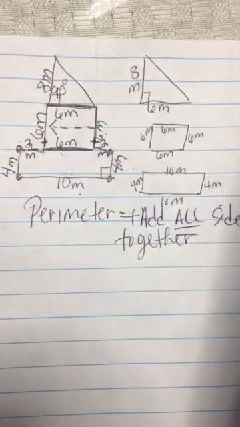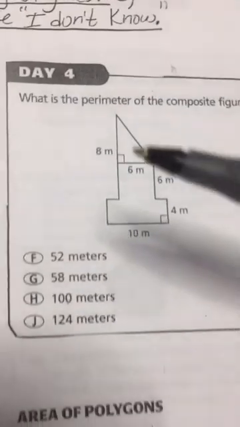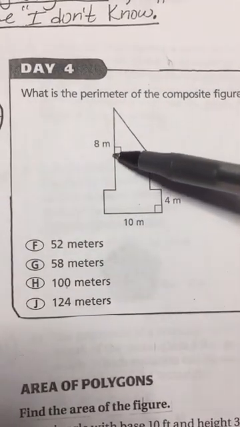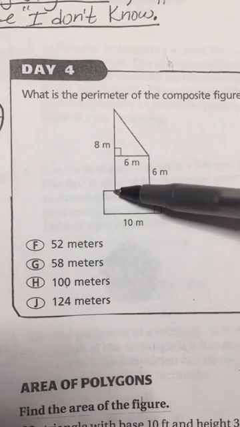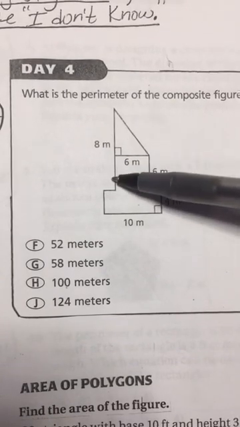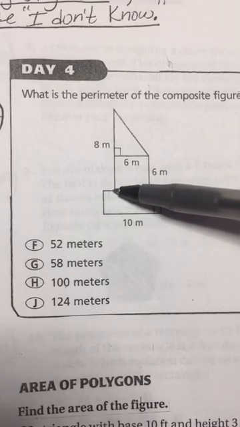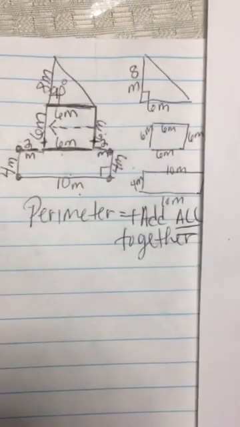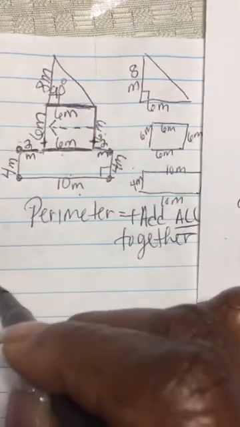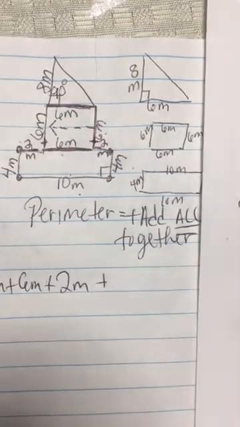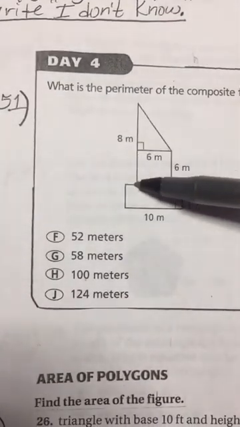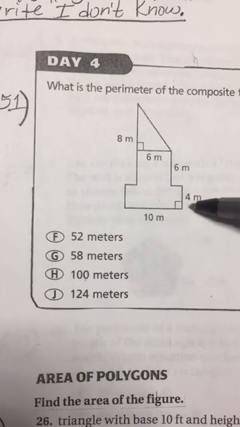So let's look back at this figure. We know that from here to here is 8. We know that from here to here is 6. So we have 8 plus 6. We know that this was 2. Let me write this down. So we have 8 meters, 6 meters, 2 meters, 4 meters, 10 meters.